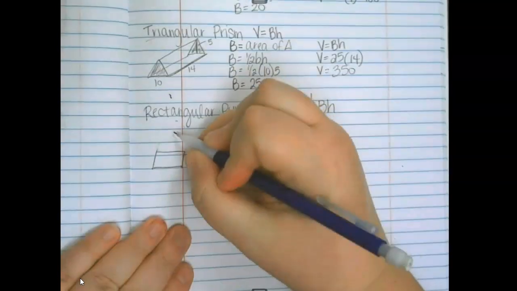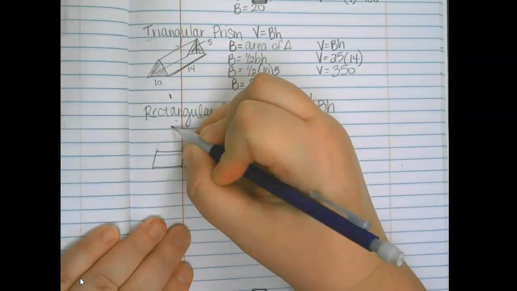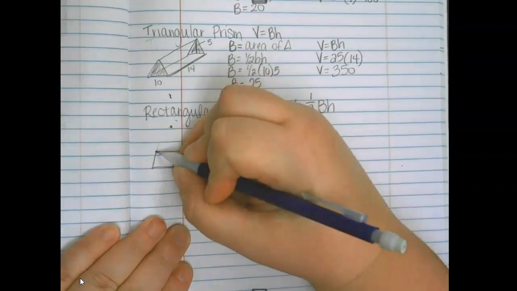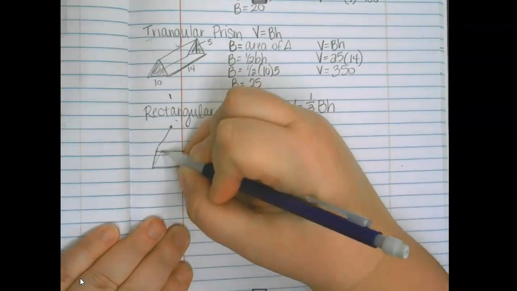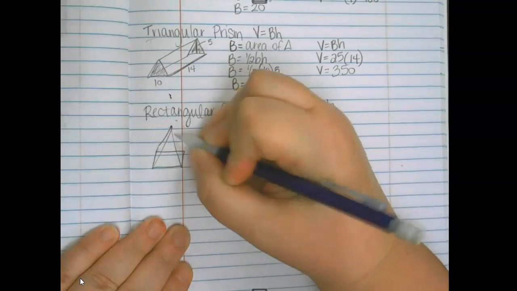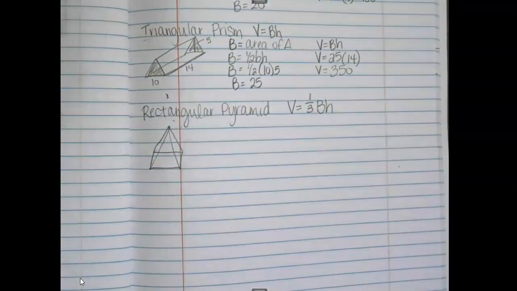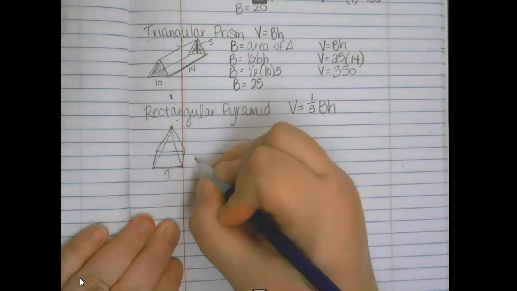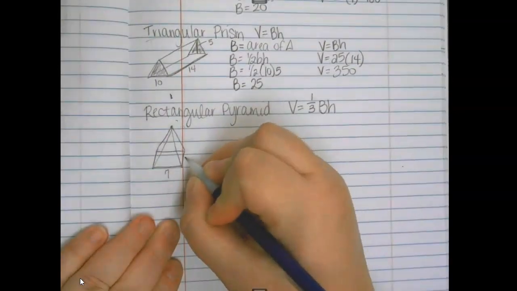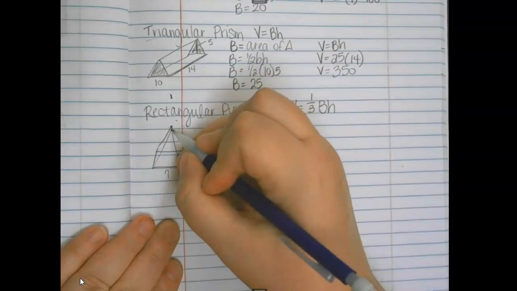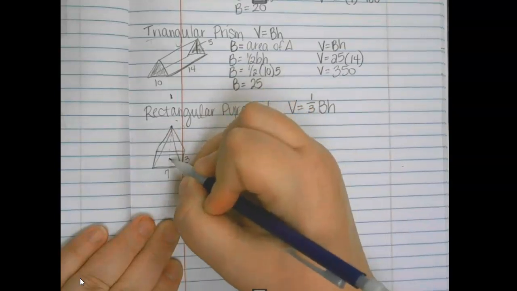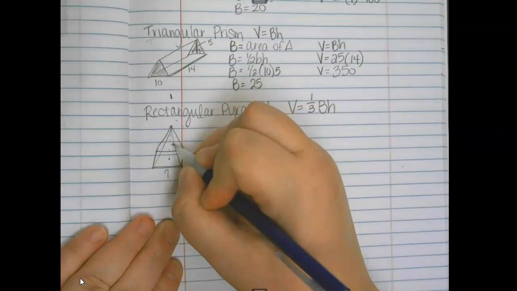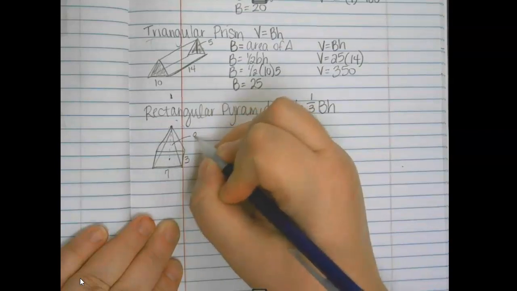I'm going to put my point and then connect each of my vertices to that point. We're going to have 7, 3, and then we're going to have a dotted line going through the middle, stops in the middle of the square, and that is going to be 8.